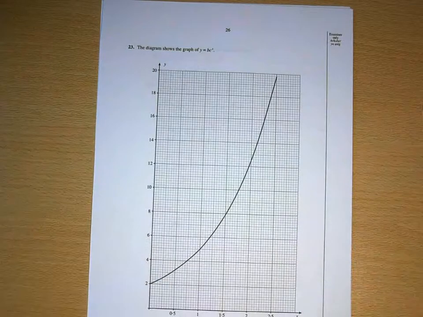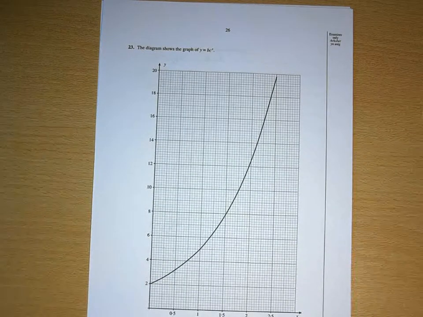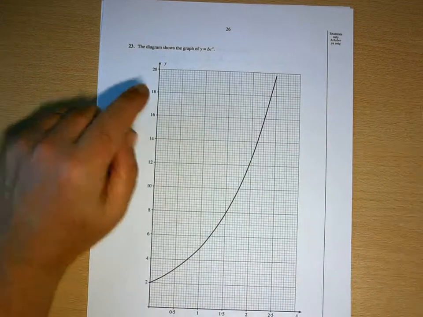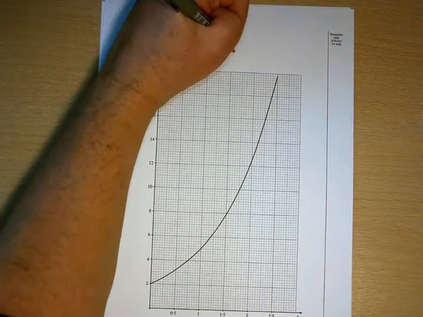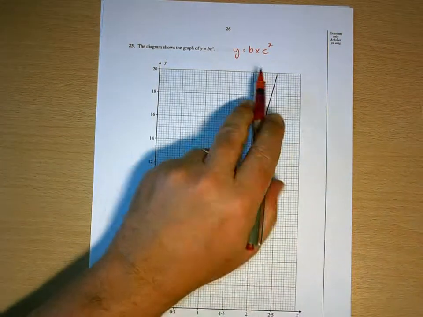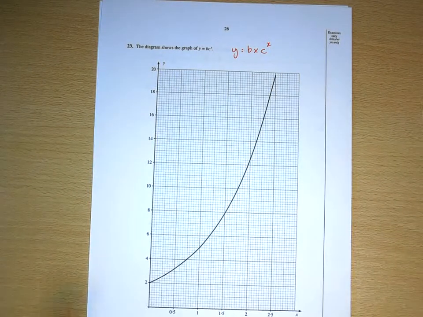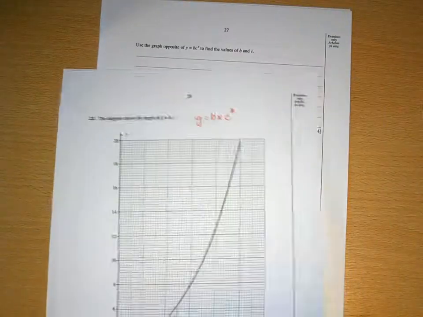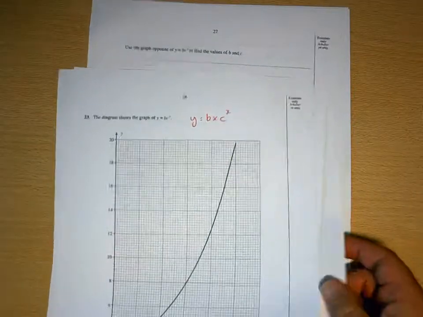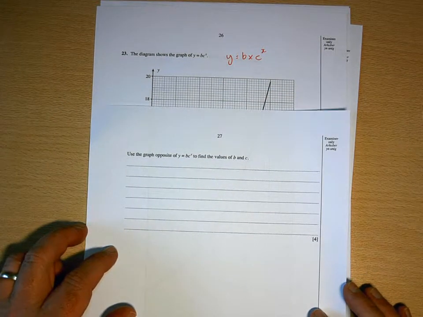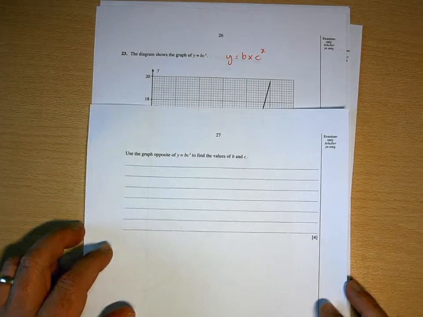The only question I found that was slightly different from those was this one. The diagram shows the graph of y equals bc to the power of x. So that is in fact y equals b times c to the power of x. So the only thing that's to the power of x is the c value. So it isn't a straight line, it looks like that. And what the question is asking is use the graph of y equals b times c to the power of x to find the values of b and c.